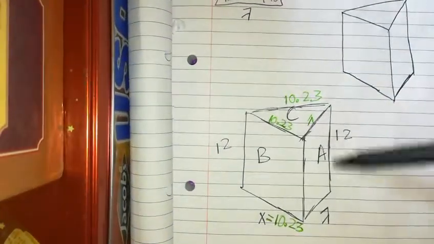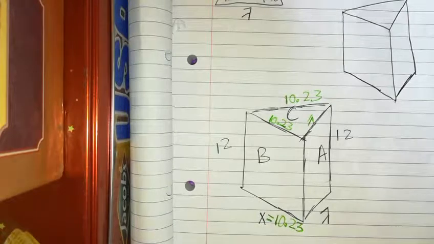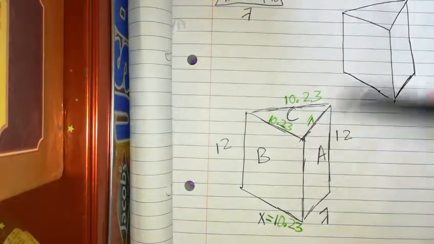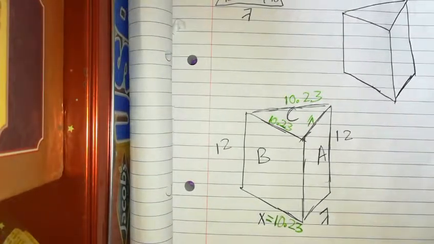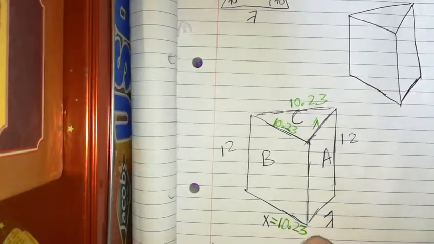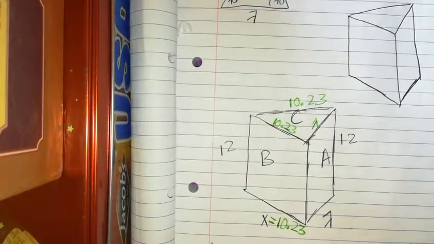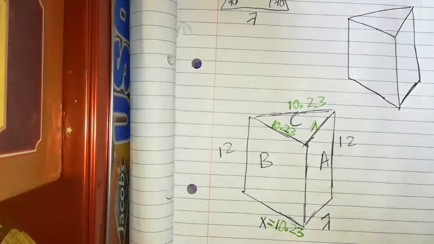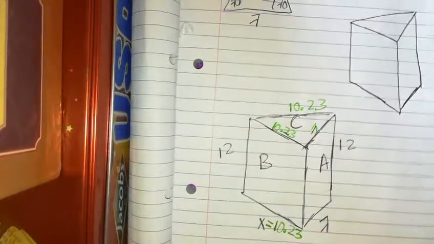These are just rectangles, because it's the rectangular part of the prism. To get the area of part A, it's going to be 7, which is the base, multiplied by the length, 12. So 7 by 12 gives 84.